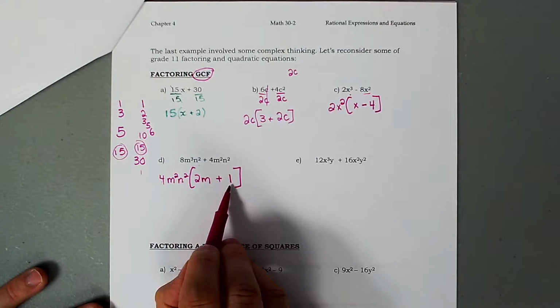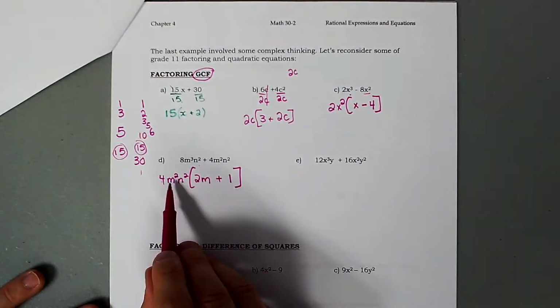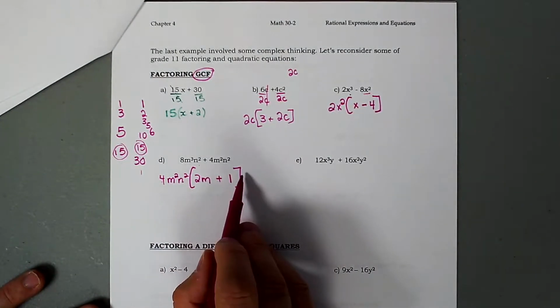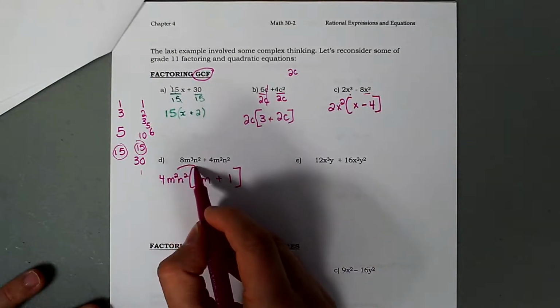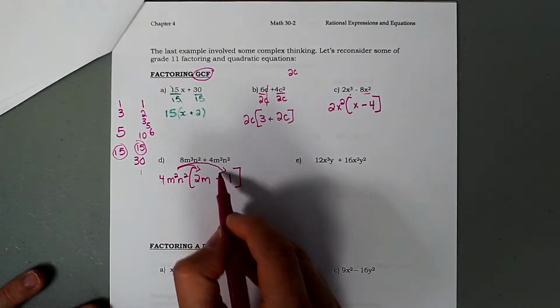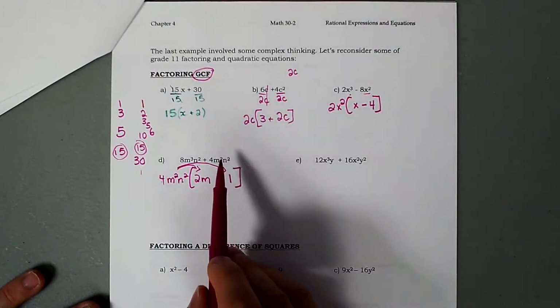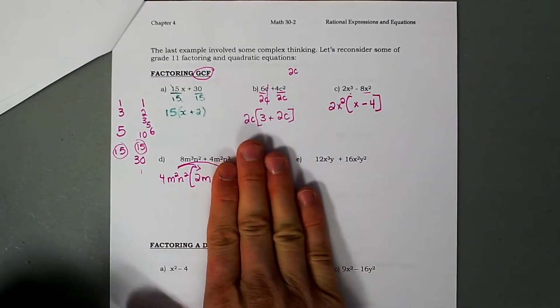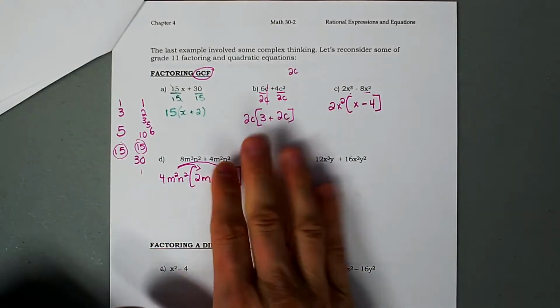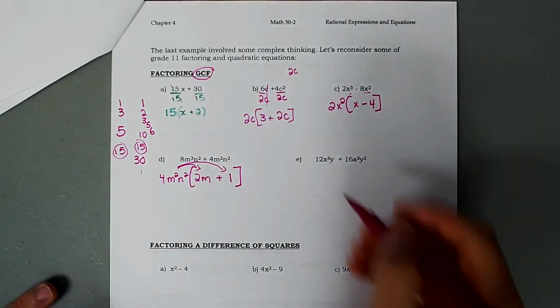This is a very common mistake to forget that 1, because you need to have a binomial here, 2 terms, so if you were to distribute this back in, you need that 1 there to recreate this last term. Otherwise, if you forget it, you're only going to multiply those 2 together, and the first term shows up only.